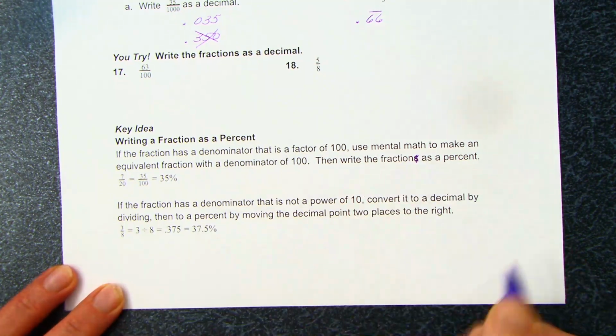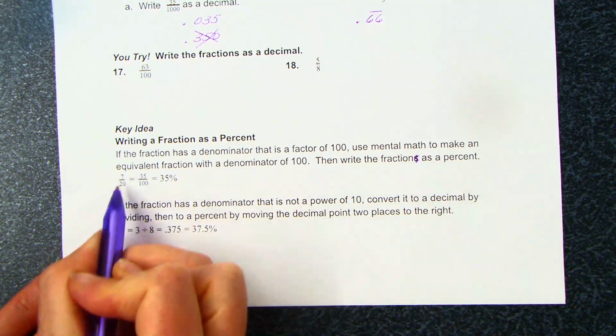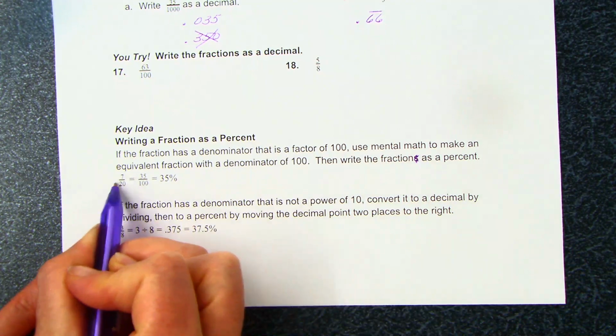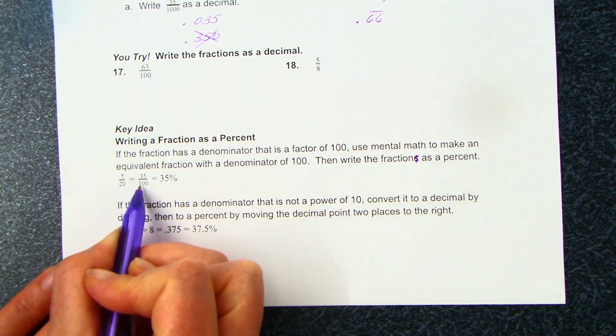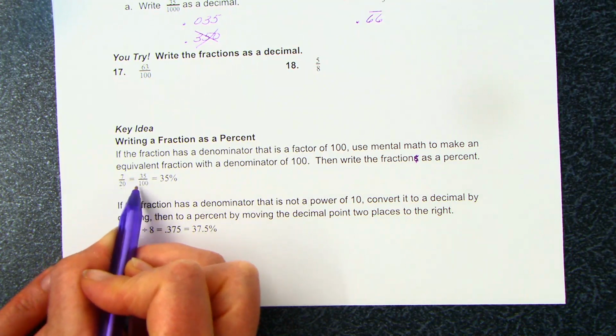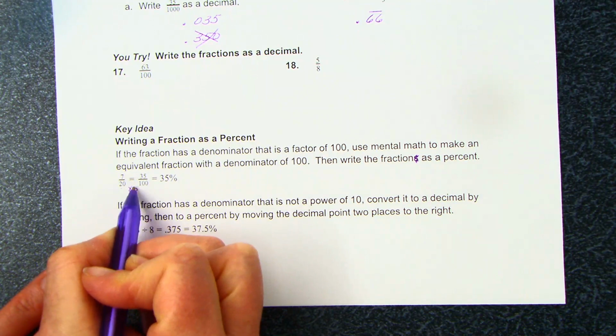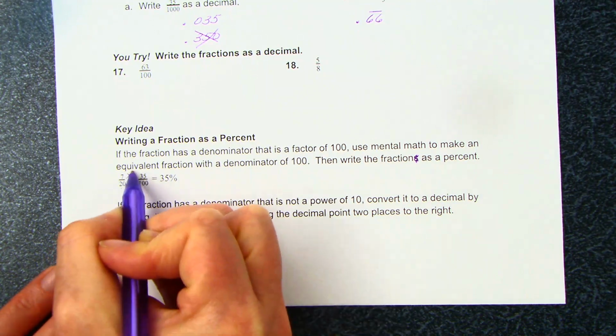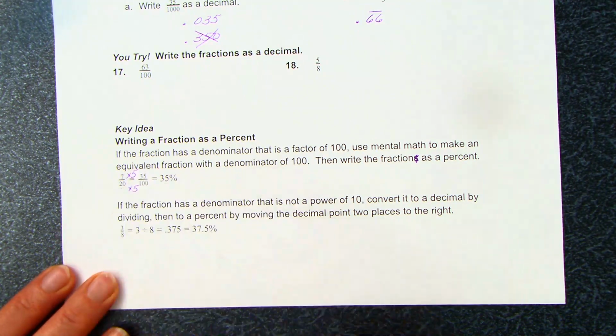I fixed that on your copy. So if you have a fraction like 7/20, where 20 goes evenly into 100, then you can say, well, I need to multiply 20 times 5 to make 100, so I can multiply 7 times 5 to make 35, and now I've got 35%.